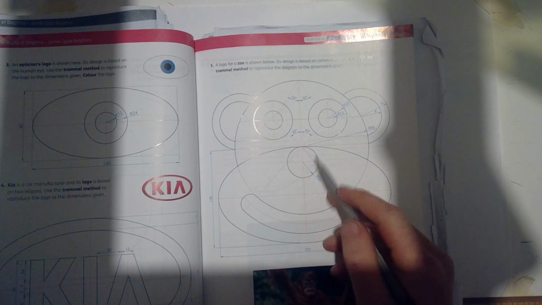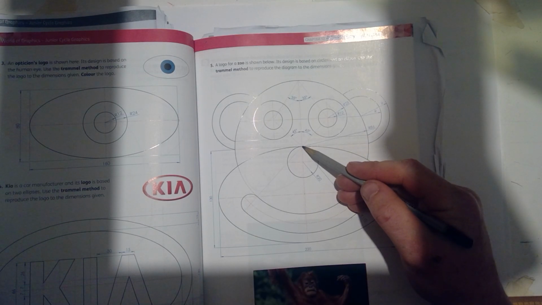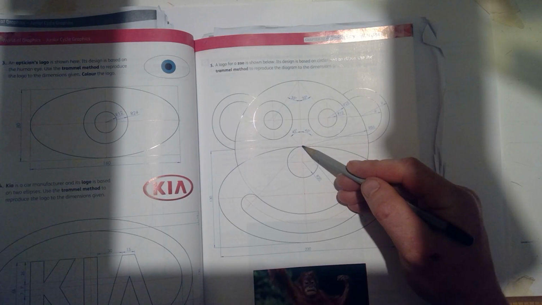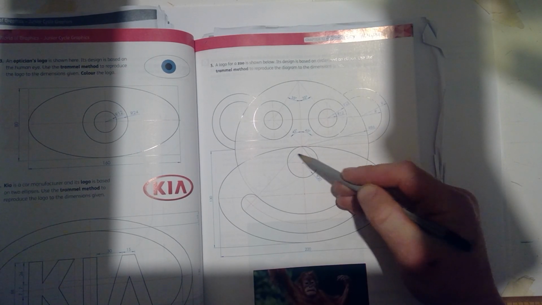So, next thing now, right? I'm going to draw in his nose here. So it's a radius 20 and it touches the top here of the minor axis. So what I'm going to do is set 20 on my compass, point here on the top of the minor axis, swing it down here just to get the center, and then I can draw in his nose.